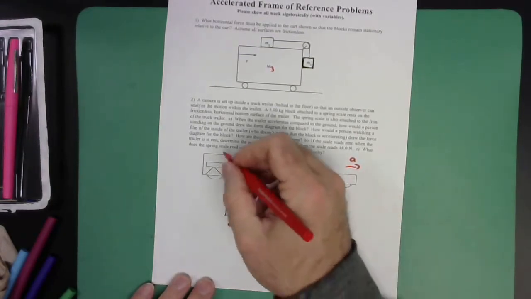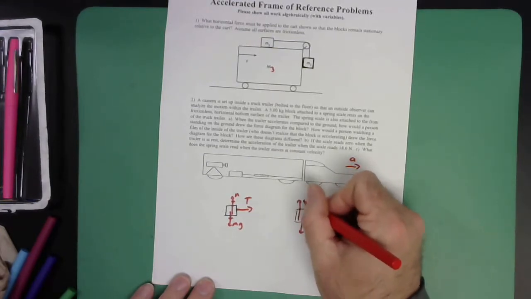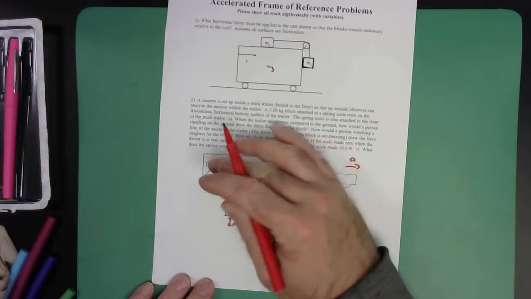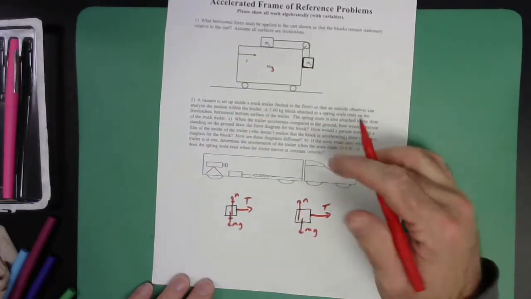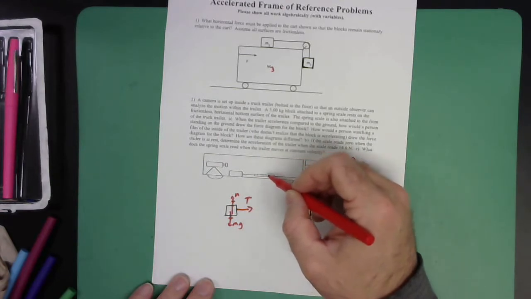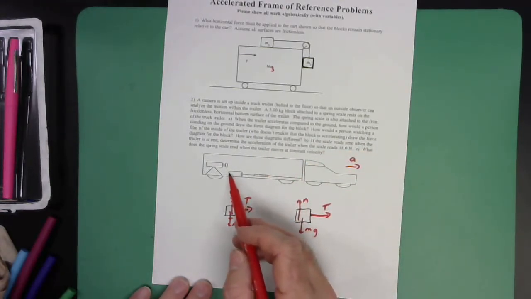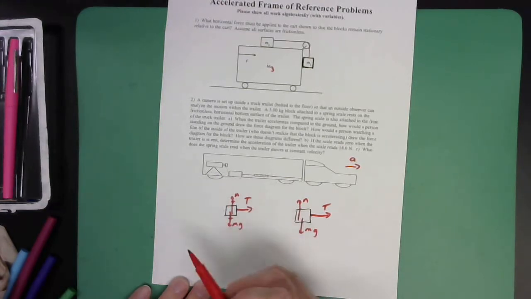And a person who's just watching the film doesn't realize that the whole system here is accelerating. They're just looking inside the truck and they just see, hey, look, suddenly this tension is going up. They would think that somebody was pulling a trick on them and was yanking on the other side of this block.